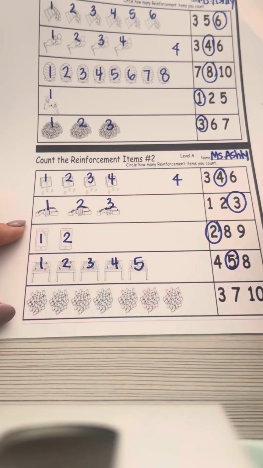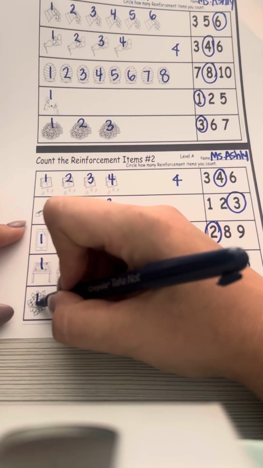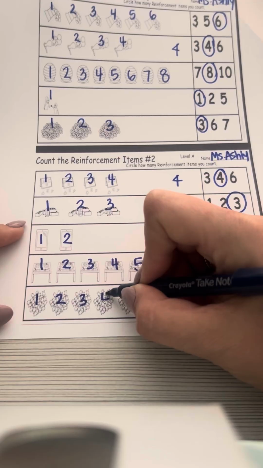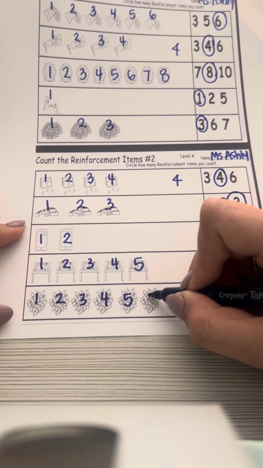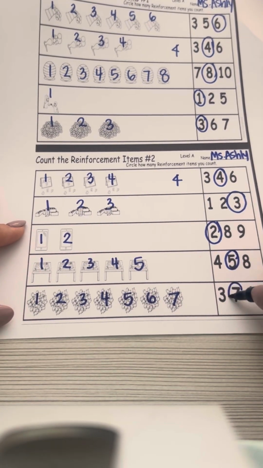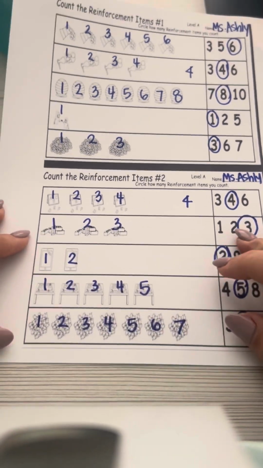And last we have goldfish. 1, 2, 3, 4, 5, 6, 7. 7 sets of goldfish. All right.